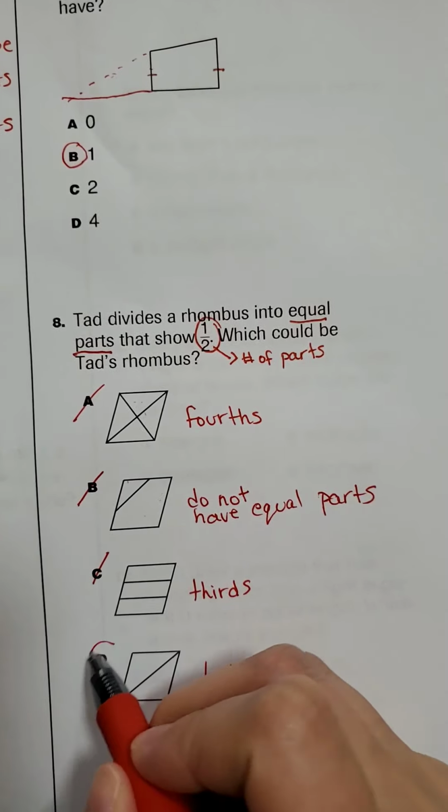Then when you look at the other line segment, it's going away from my paper, right? It's not against the paper like this. So if this line here was exactly against my paper like this, that would be a right angle. But because it goes away from the paper, that means it is greater than. So B.